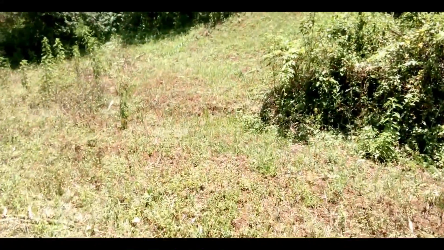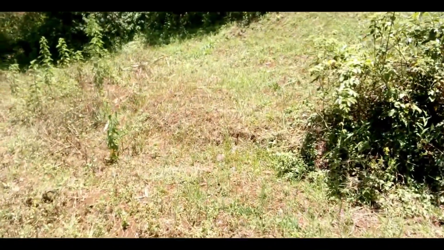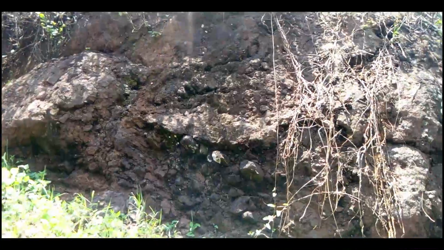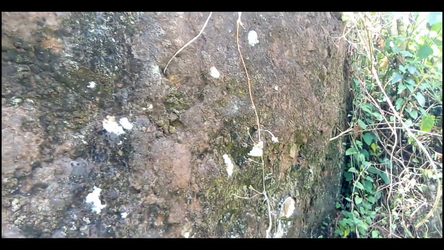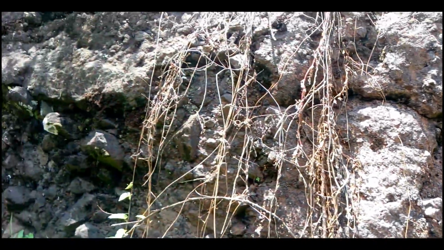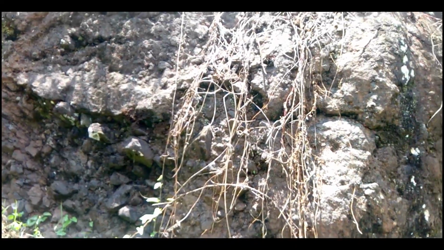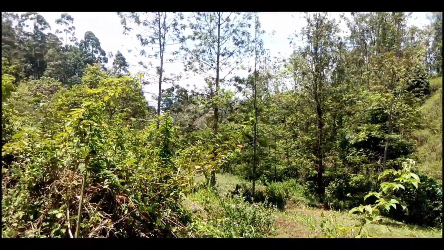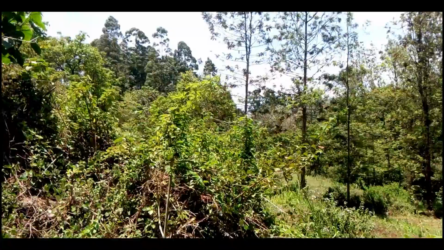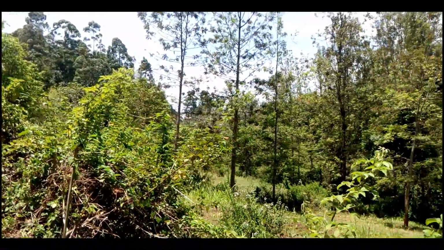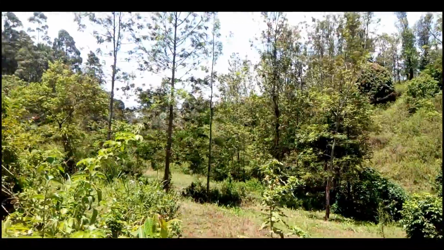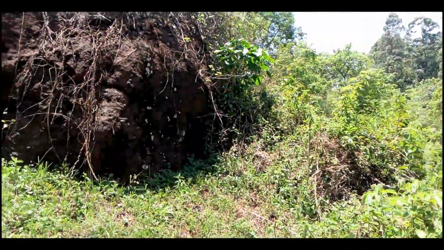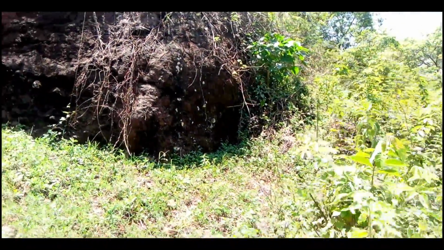There is a very big rock. I'm talking about this one, and it's so big. I don't know if it can be demolished. That's a topic for another day, because if you put your thoughts on this, you're going to go crazy.